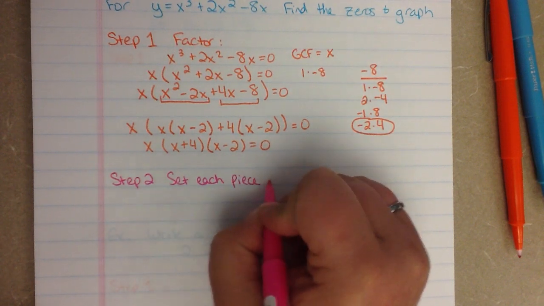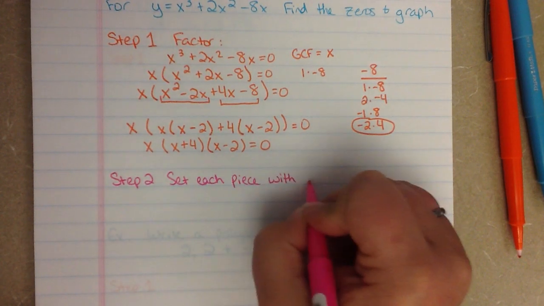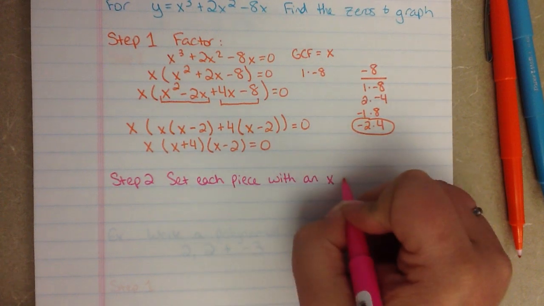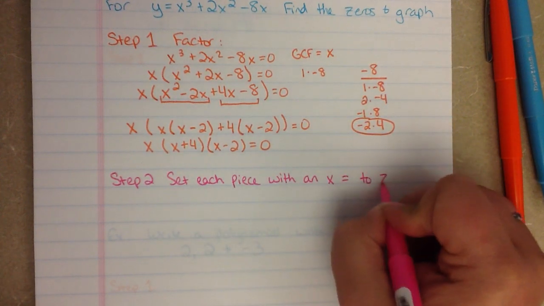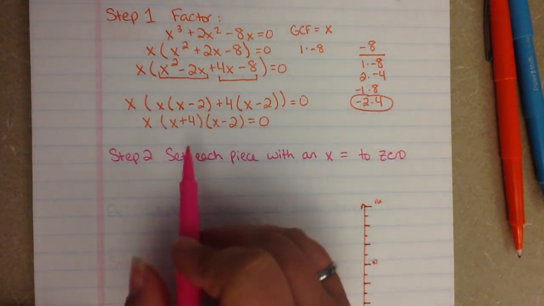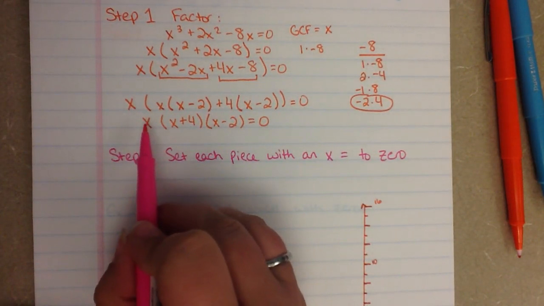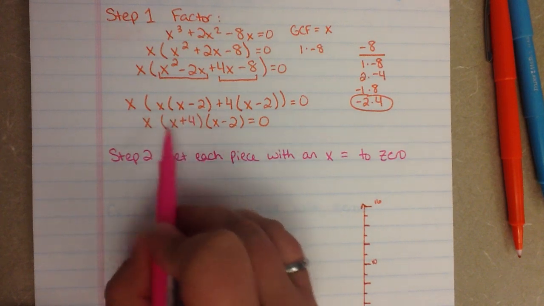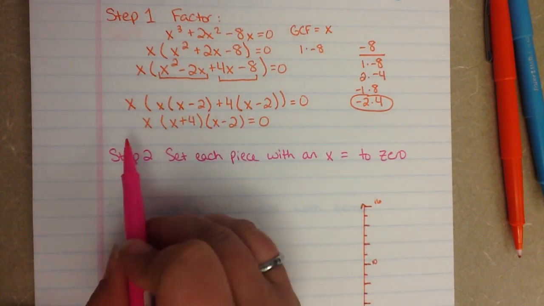So step 2, after I factor, I need to set each piece with an x equal to 0. So this is solving now, and we did this on the last quiz also. I look, each of these pieces is separated by multiplication. So I have 3 pieces.